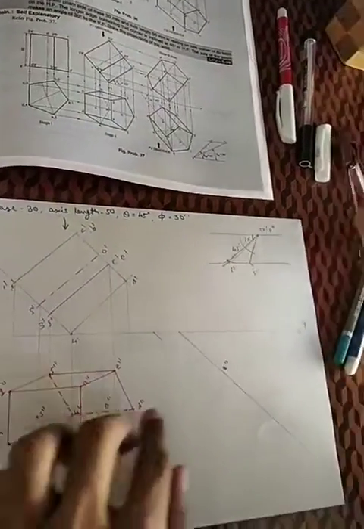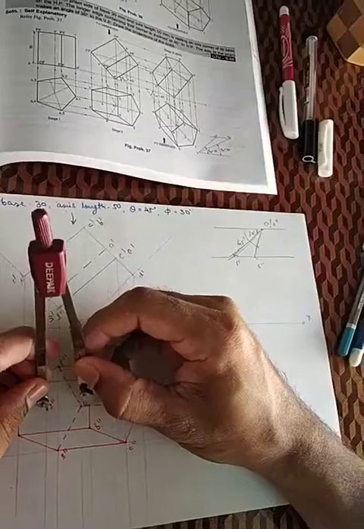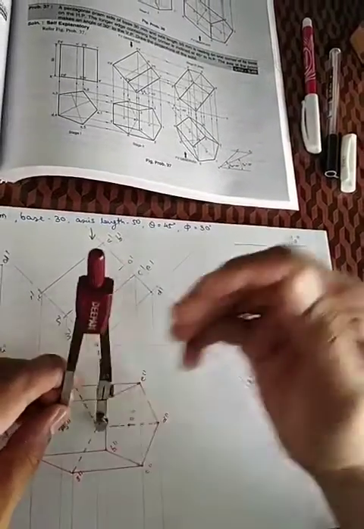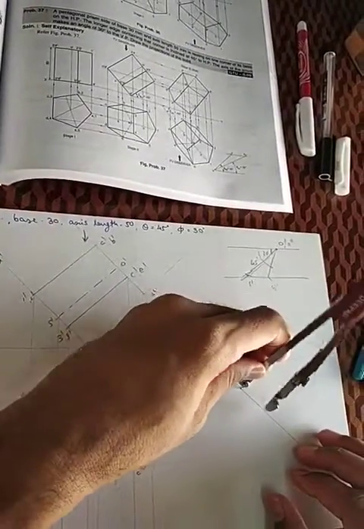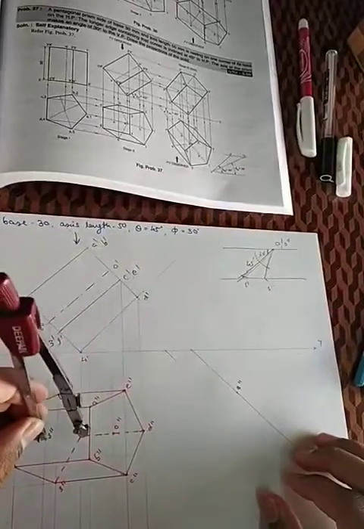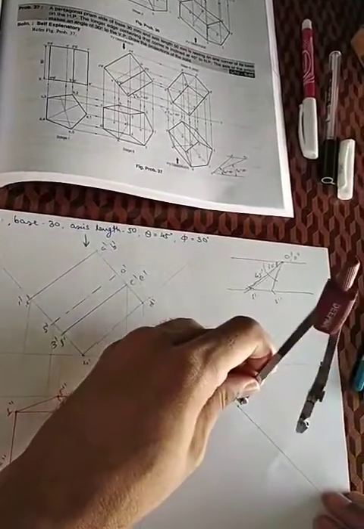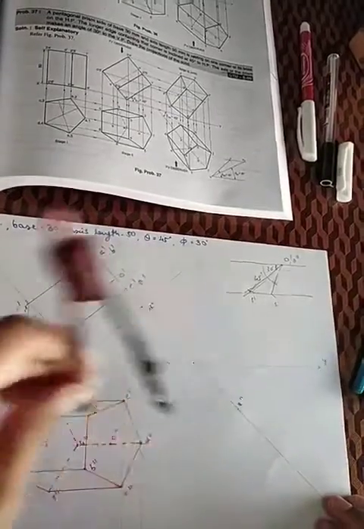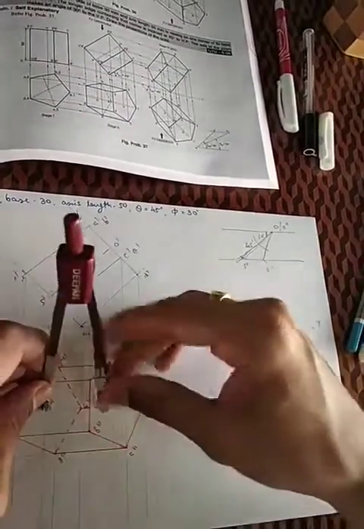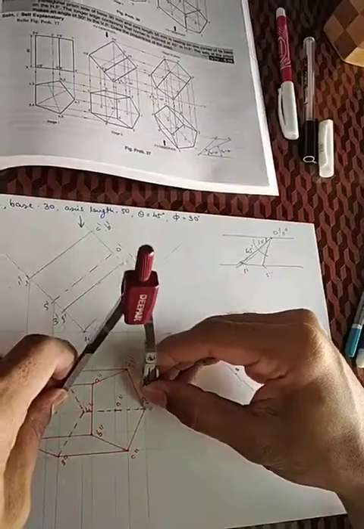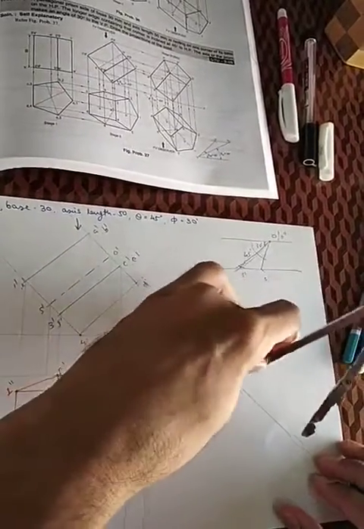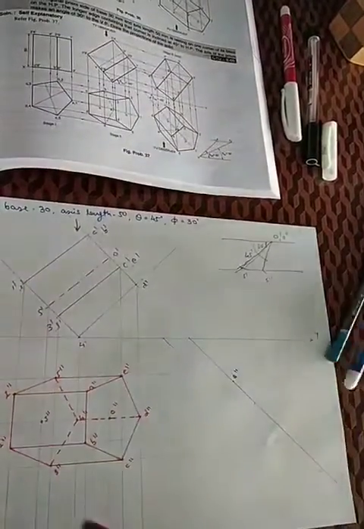Now I know that all these points are on the same line, so from S to 4, I'm marking that S to 4 double dash. Then you have S to O, so let's mark S to O. Then you have S to D double dash, so let's mark S to D double dash, name it.